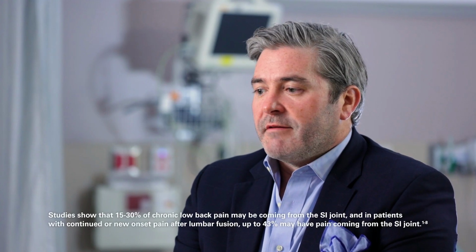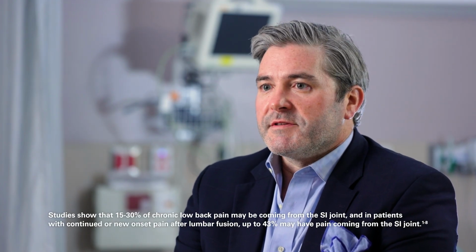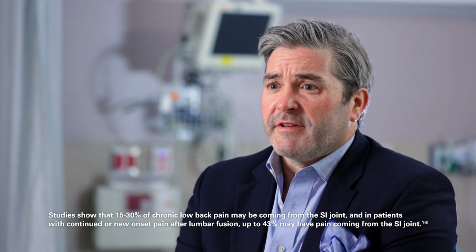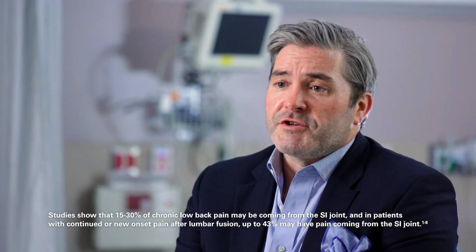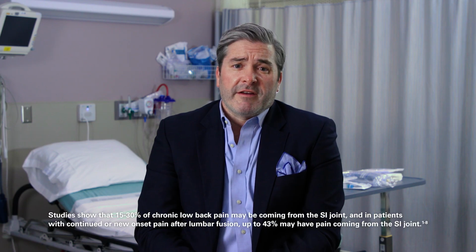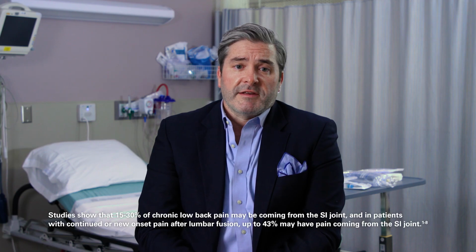When I see patients with sacroiliitis or sacroiliac joint dysfunction, they often describe sharp pain in their low back. It can be on one side or it can be bilateral. They often describe it as aching, but sometimes sharp and shooting. The pain can radiate around to their hip. It can even go down their leg. SI joint pain is really common as a pain generator in our clinic. And multiple studies have shown that the prevalence of SI joint pain can be between 15 and 30% of all patients with back pain. And in patients that have had a previous fusion, it can be as high as 43% in some studies.